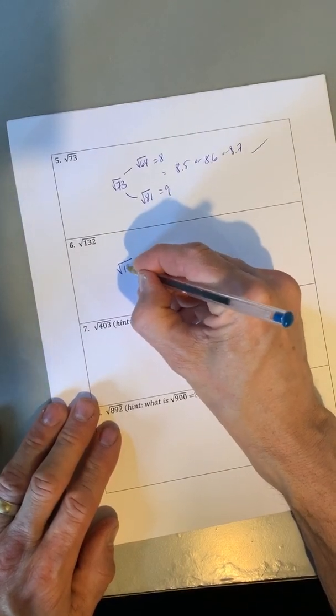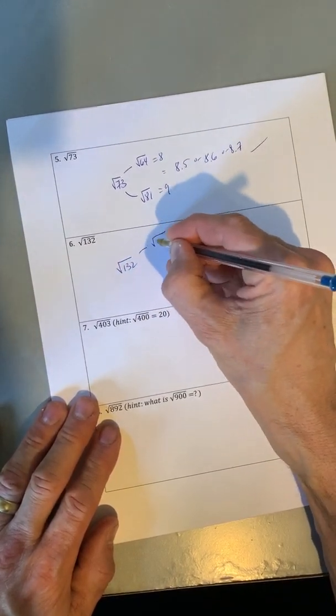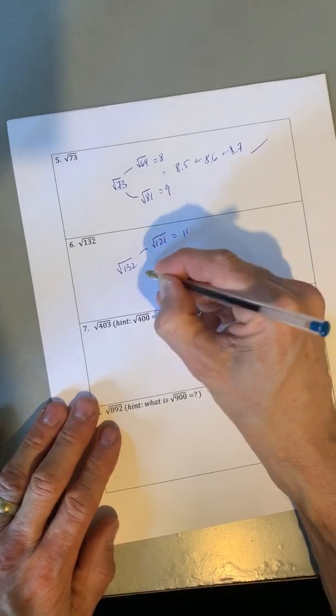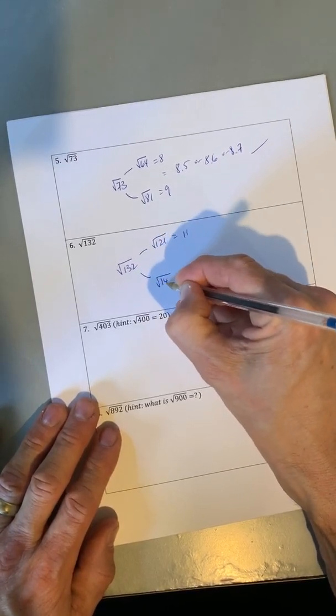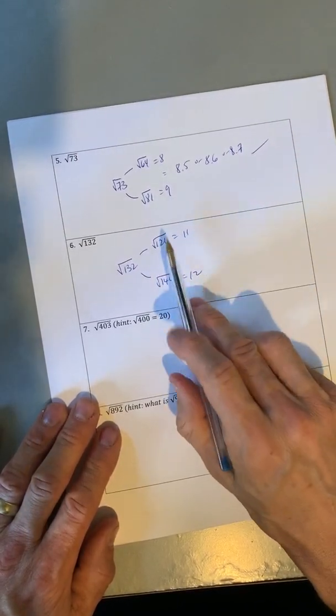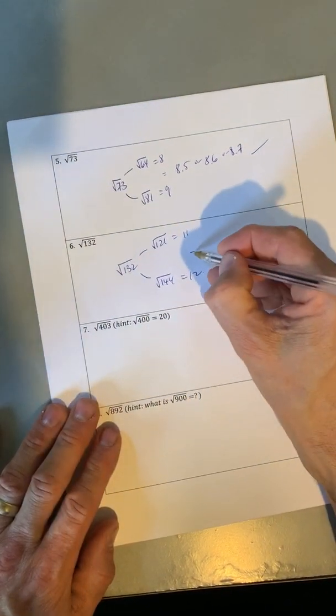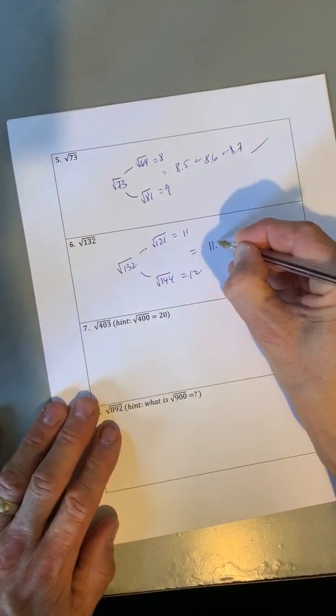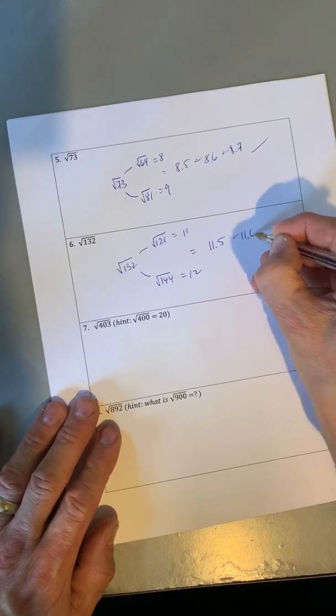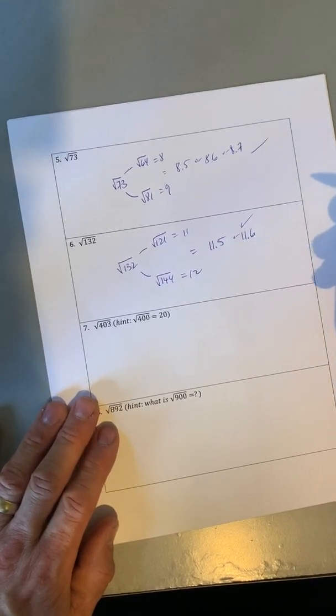Square root of 132. The smaller is 121, which is 11. The bigger is 144, which is 12. And again, this is pretty close to the middle. So if you're saying 11.5 or 11.6, great answer.